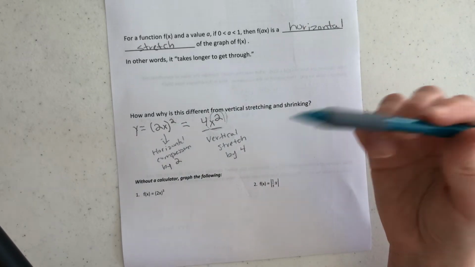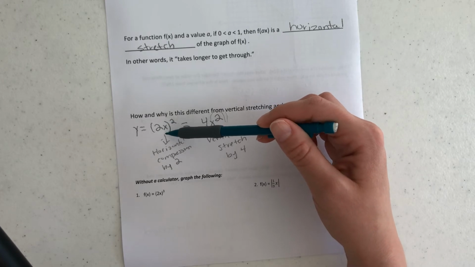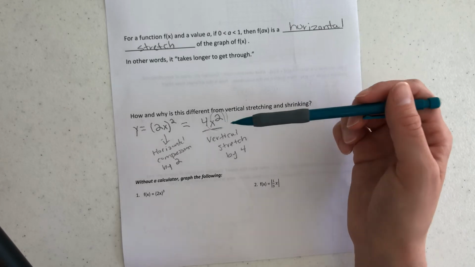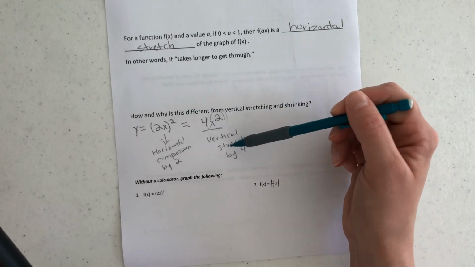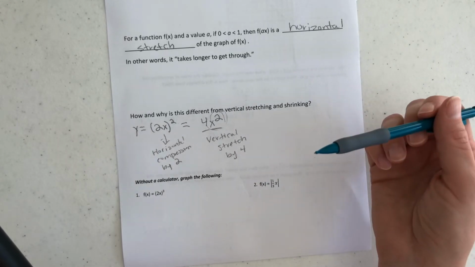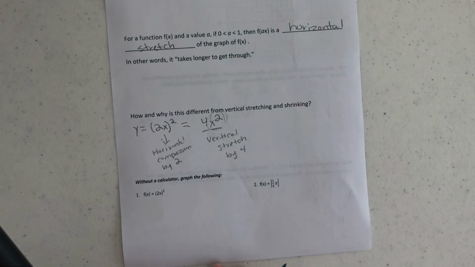But it's interesting because a lot of people think, oh, a horizontal compression by 2 is the same as a vertical stretch by 2. No, that's not true, unless it's a line. But in this case, you can think about their similarities. Just something to keep in mind as you go forward.